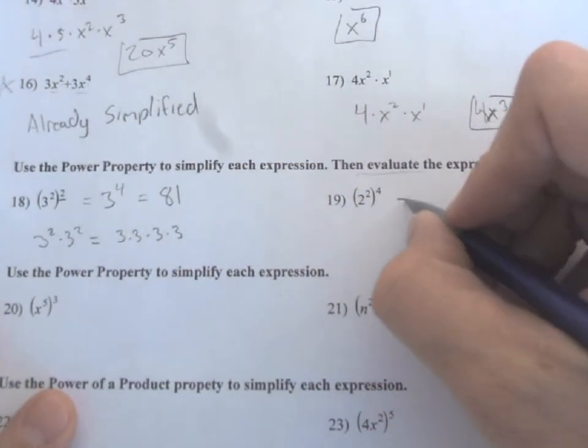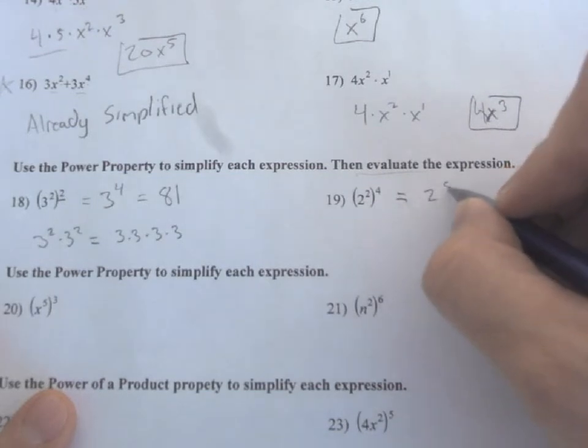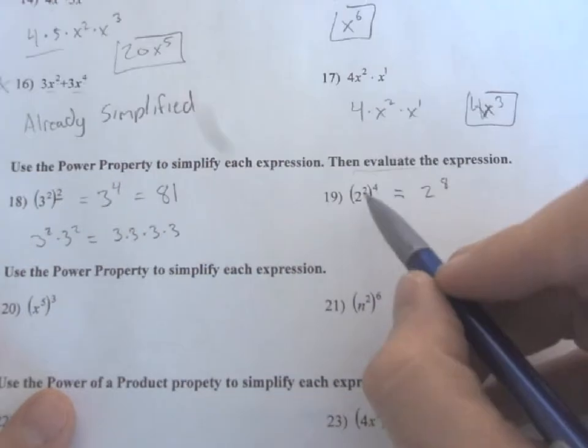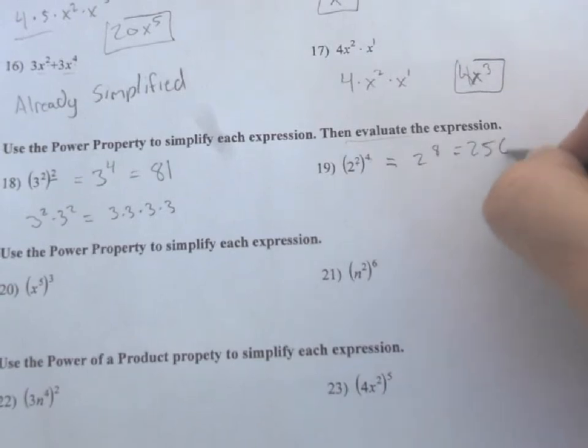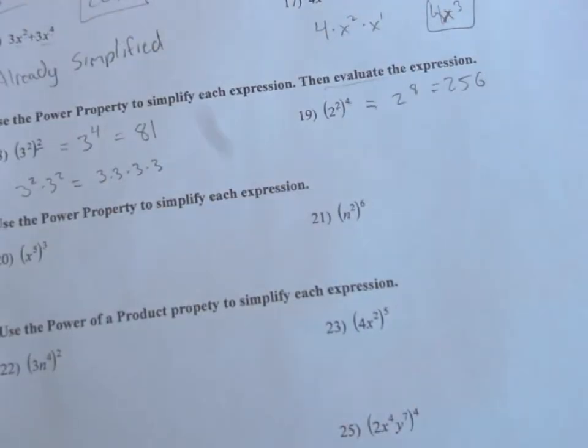Same thing here. All you have to really do here is multiply the exponents. This is just 2 to the 8th power, right? So 2 times 4, I'm multiplying the exponents. That's 2 to the 8th. That's a pretty big number, so I'm going to check that out. I'm pretty sure it's 256, but I'm just going to double check that really quick.